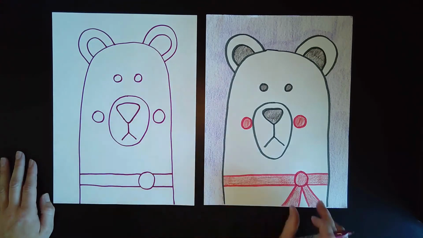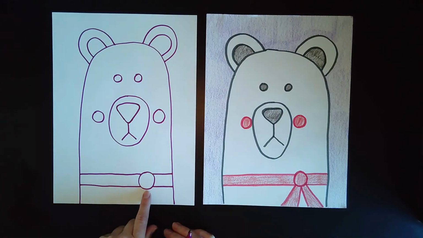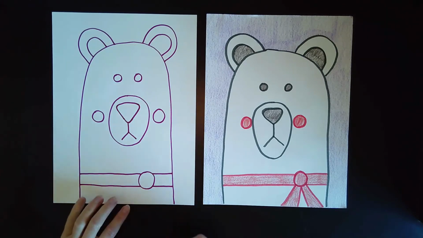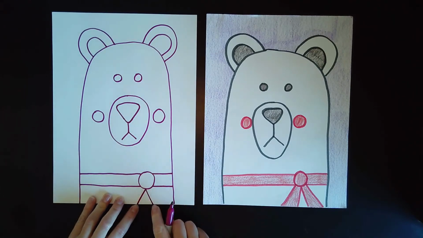Okay, now to do the tails of his scarf, watch what I do. I'm going to start at the bottom of my circle, and I'm going to draw an upside down V. And it's going to go all the way down to the bottom of my paper.